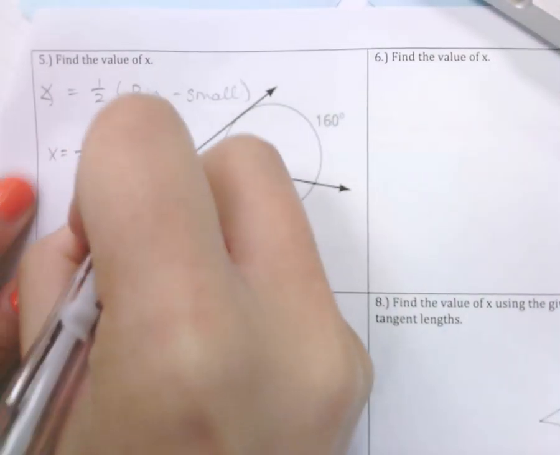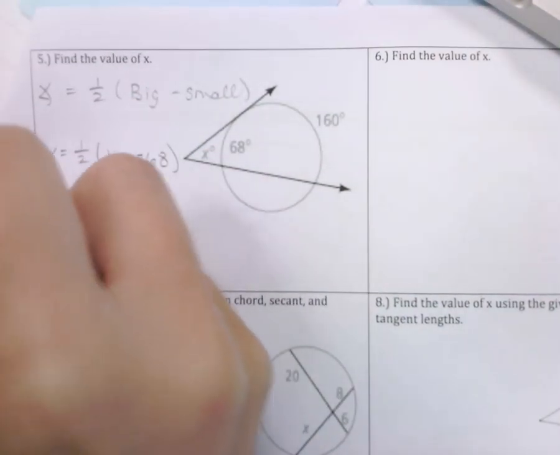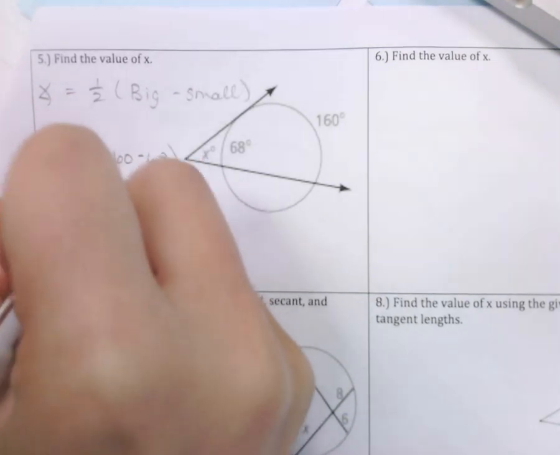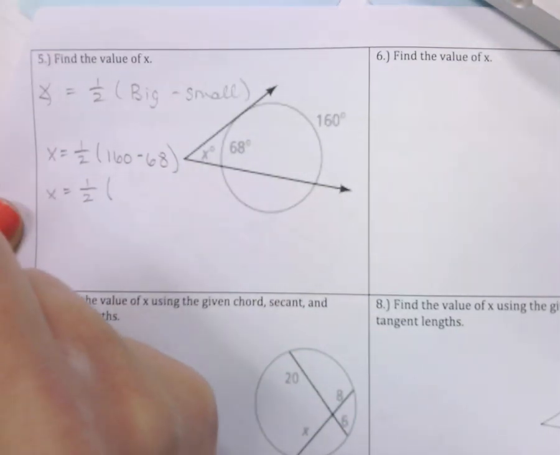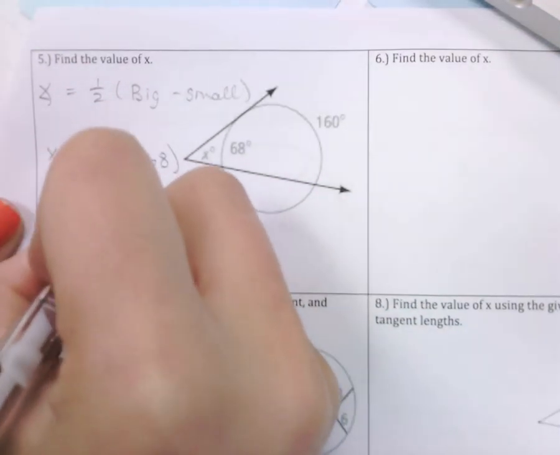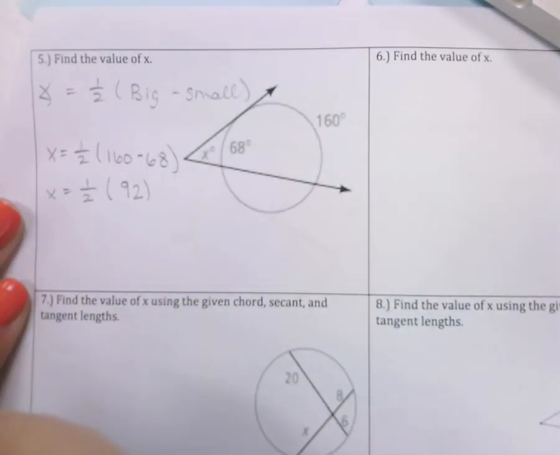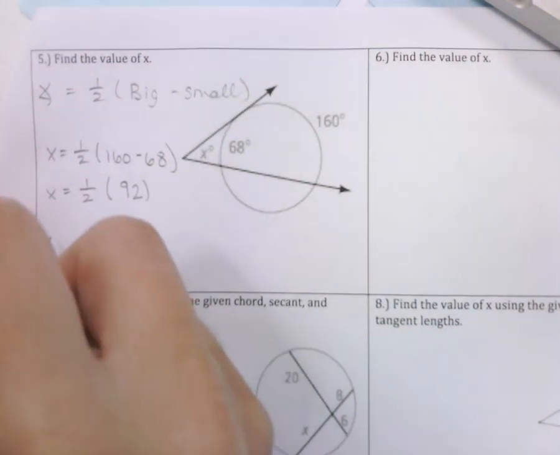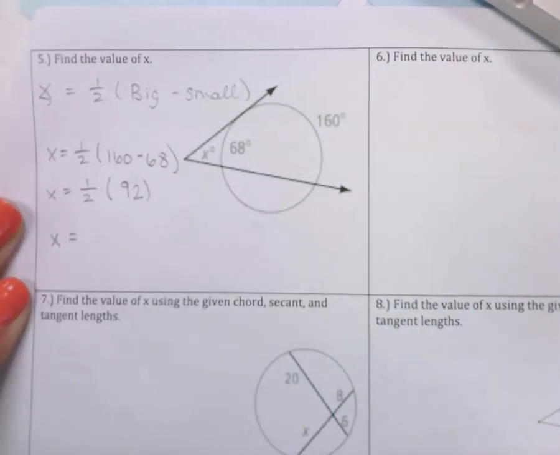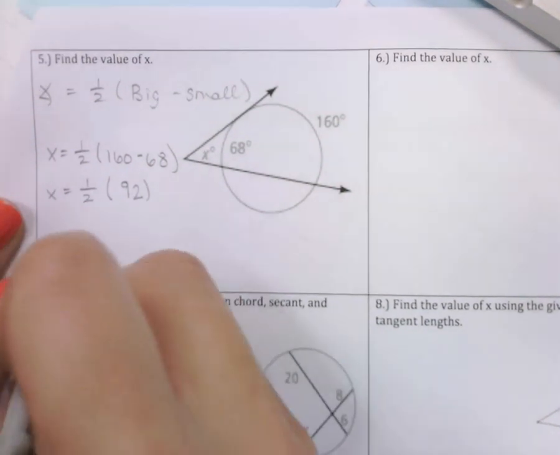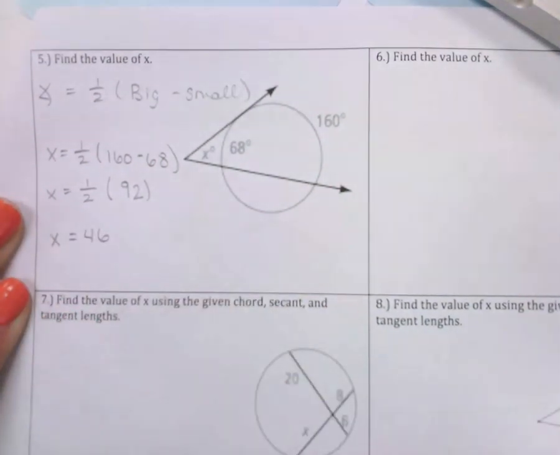There you go. So subtract 160 minus 68. And then take half of that. There you go.